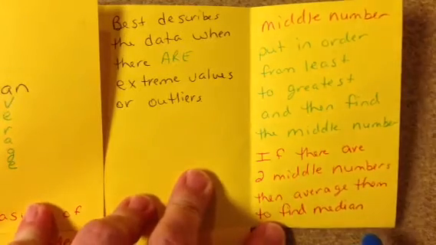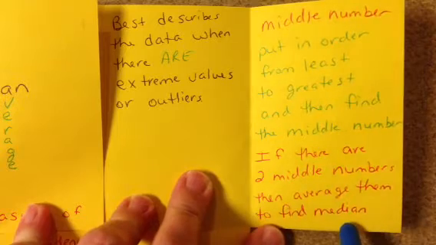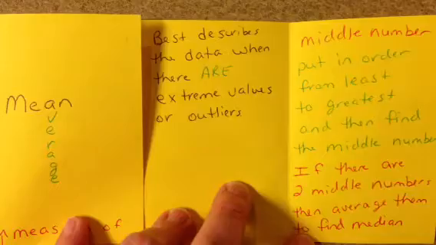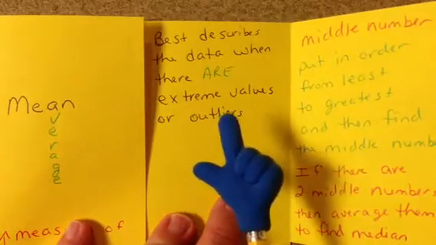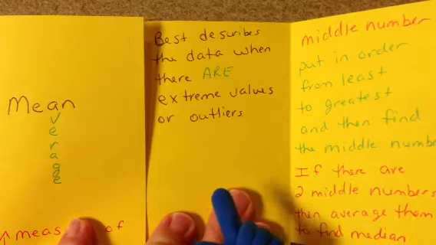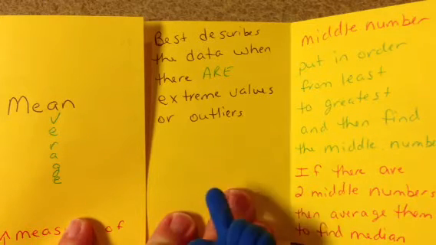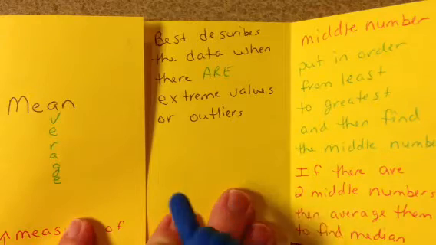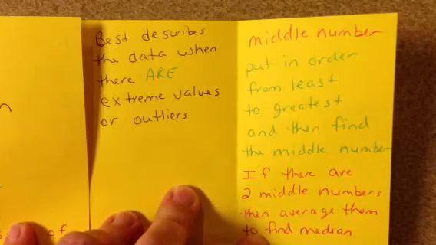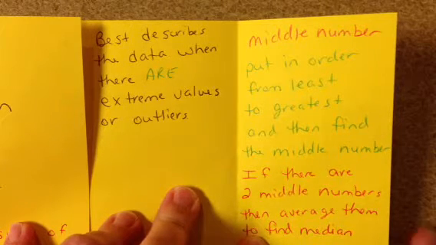So if there are 2 numbers in the middle, then we have to average those 2 numbers to find the median. And the median will best describe the data when there are extreme values or outliers. Because we're knocking off the high and the low values, that outlier is really not going to affect the data when we use the median. So the median is the middle number. We can use it when there are outliers to describe the data.